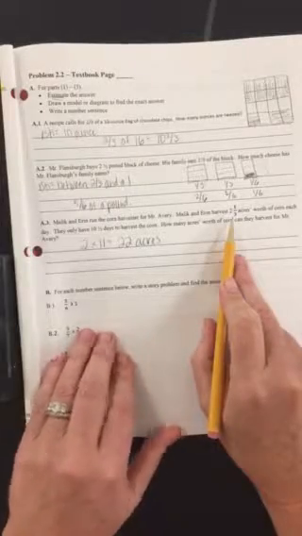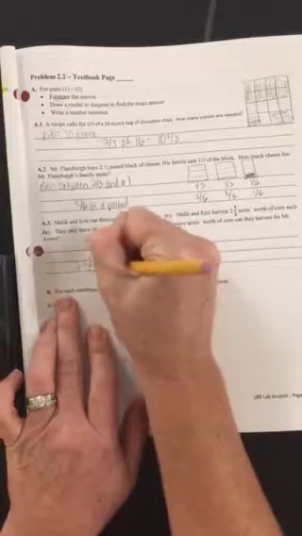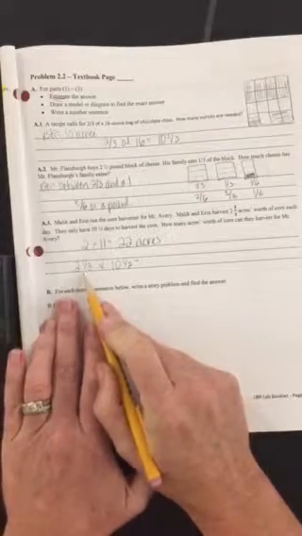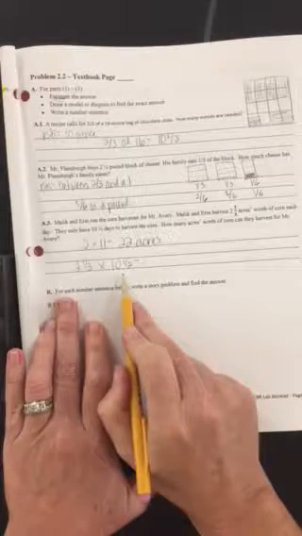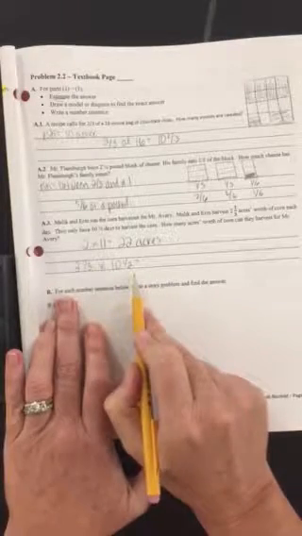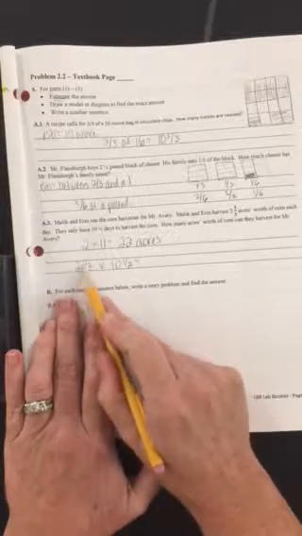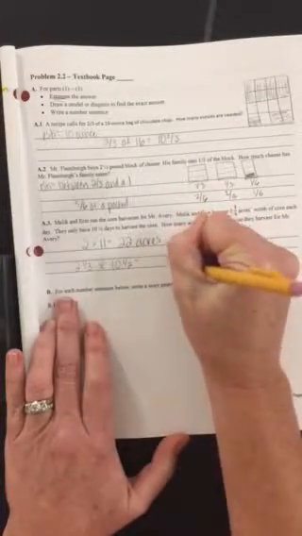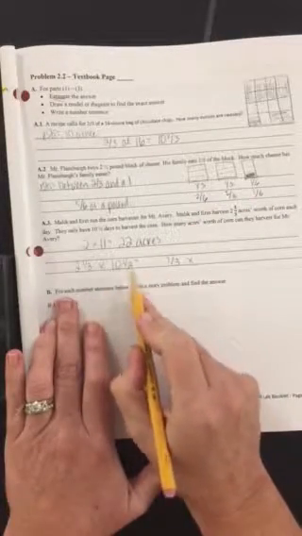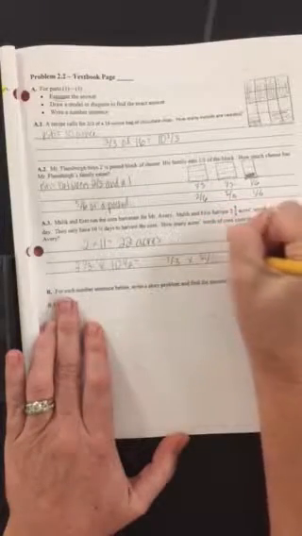Write a number sentence and solve. Okay, so we have 2 1/3 times 10 1/2. So we have 2 1/3 acres every day for 10 1/2 days. So what we've talked about is that we can't multiply mixed numbers. We need to change them to improper fractions. So 3 times 2 is 6, plus 1 is 7. So 7/3, because the denominator stays the same, times 10 1/2. So 2 times 10 is 20, plus 1 is 21 halves.